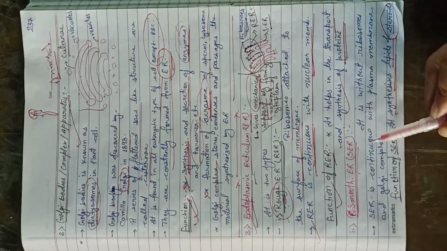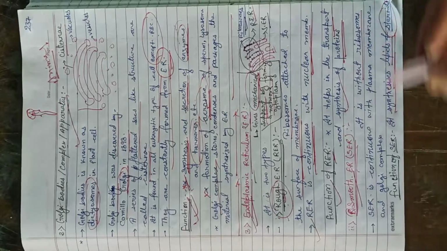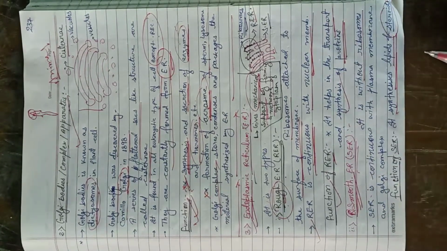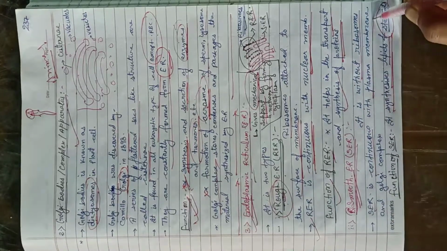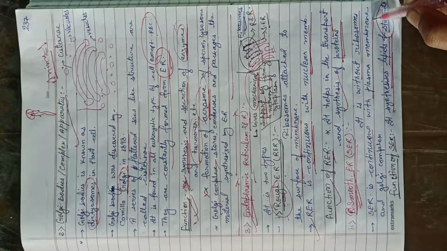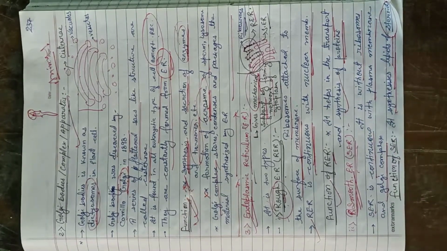As you know, smooth endoplasmic reticulum has an absence of ribosomes, that's why it is called smooth. Smooth endoplasmic reticulum is continuous with the plasma membrane or cell membrane. Somehow it is also present with the Golgi complex. Is it clear?